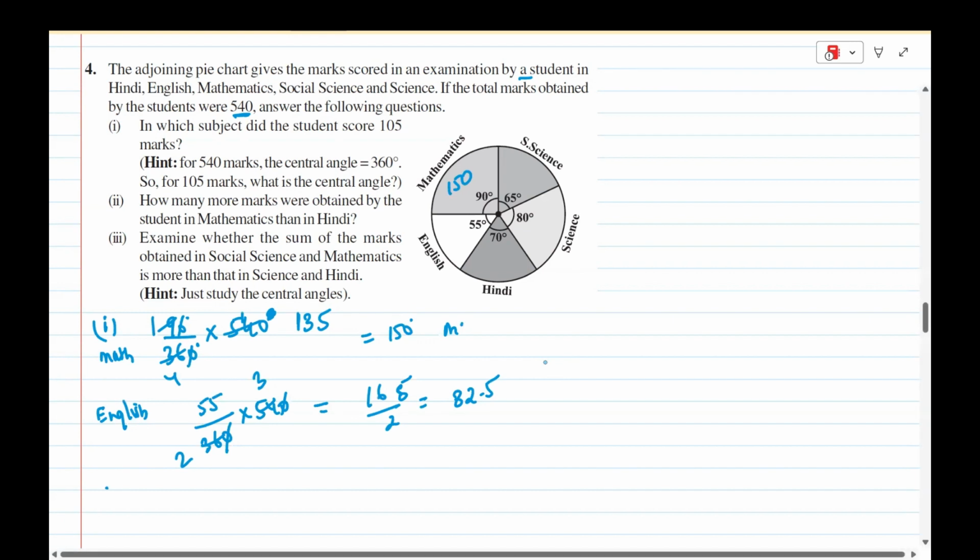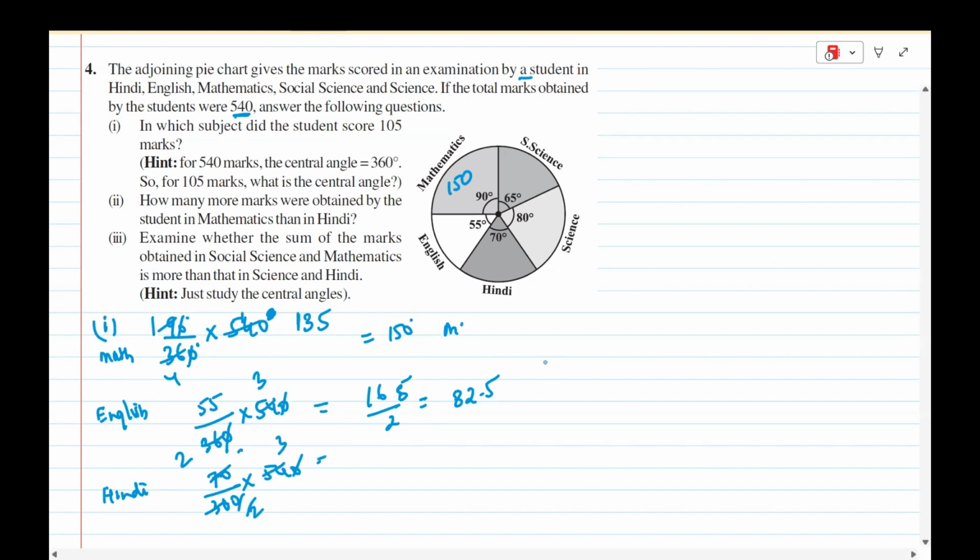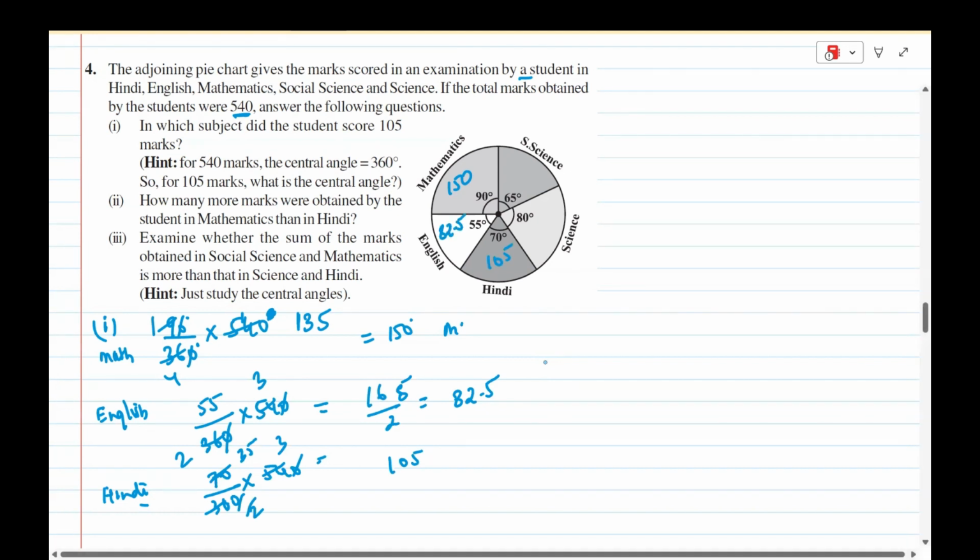Next subject is English, we did. Next is Hindi. Here, 70 upon 360 into 540. Again, 18 twos are 36, 18 threes are 54. I can cut this also, which is 35, and it is 105. See, we got the answer. In Hindi, he scored 105 marks. This is 105 and this is 82.5. Like that, you can calculate for this and the next one.